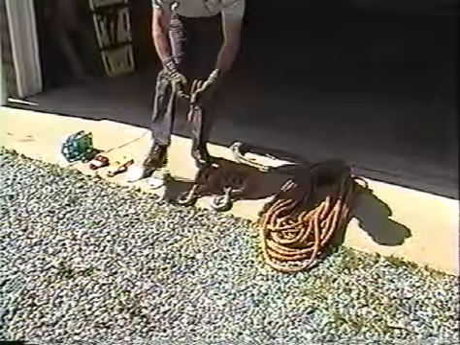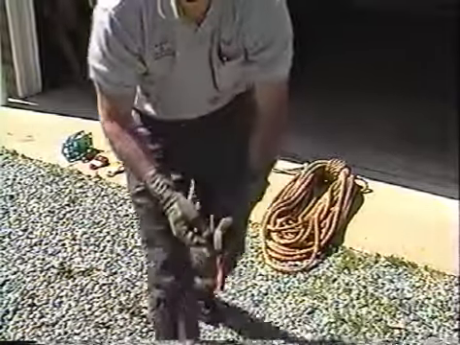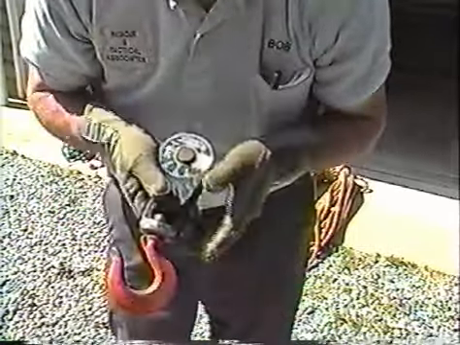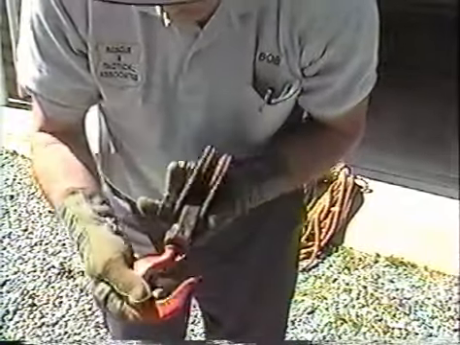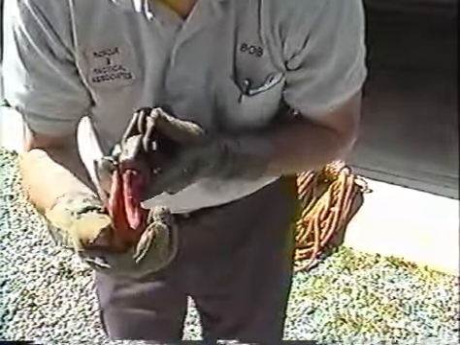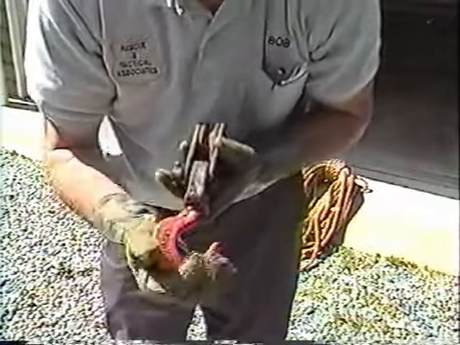And I want to try to bring this up close where you can see what it looks like. This is designed to swivel. It's specifically designed that way.